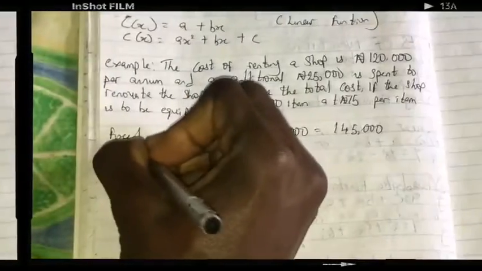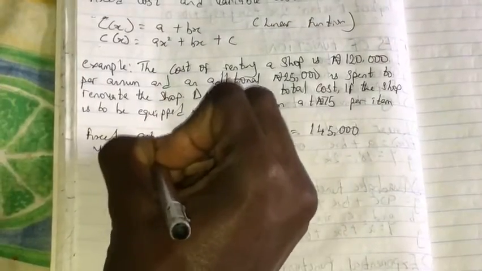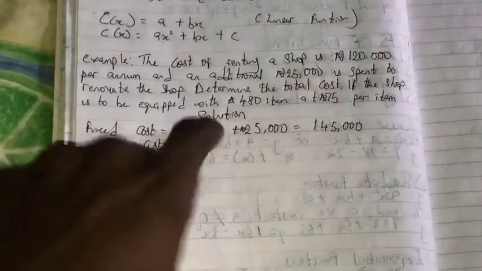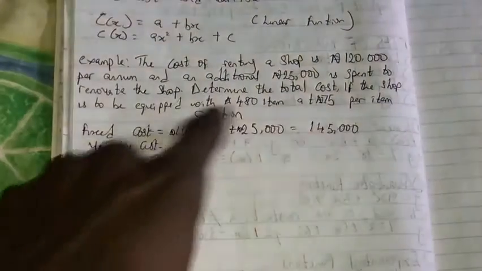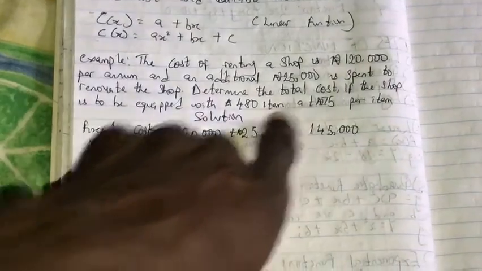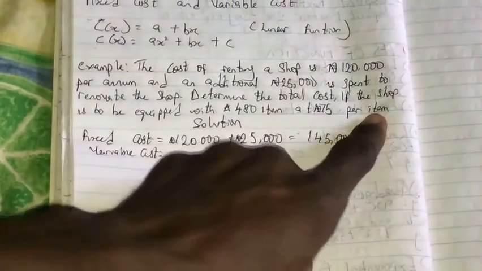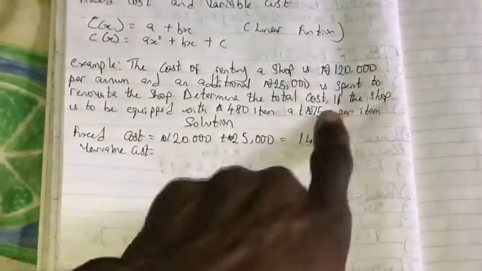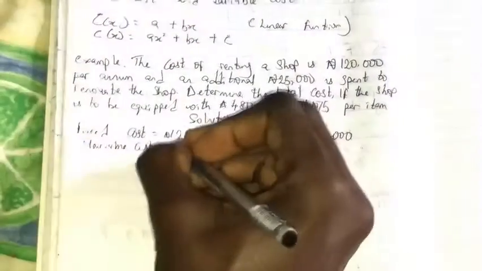That will be 145,000. Our variable cost here is, if the shop is to be equipped with 480 items at 75 naira per item. So this is our variable cost, 75 naira per item.